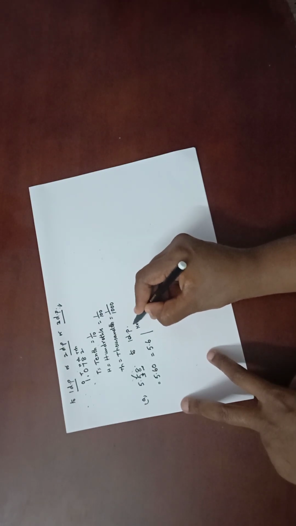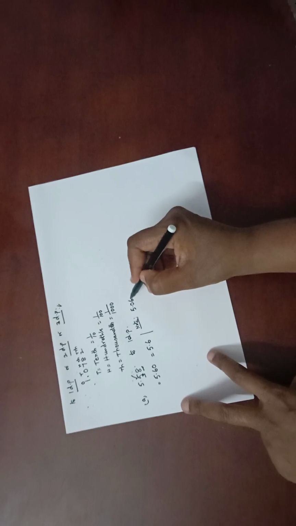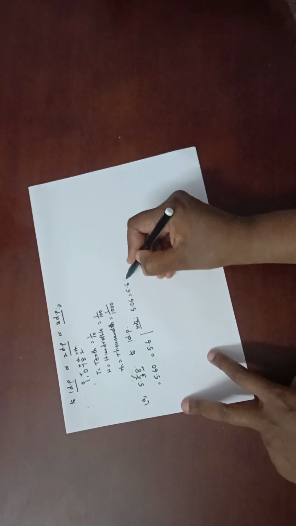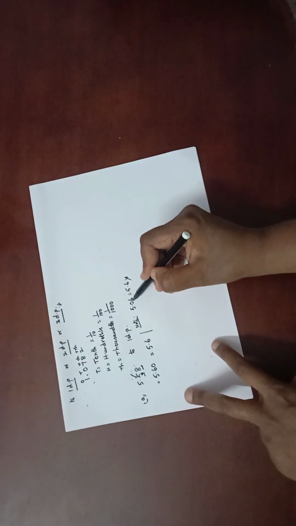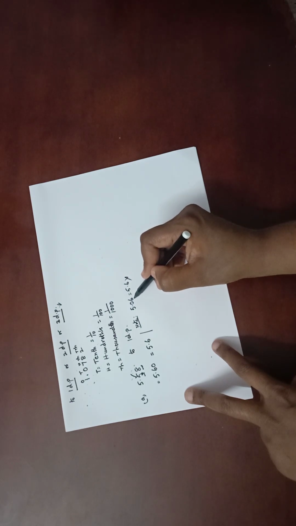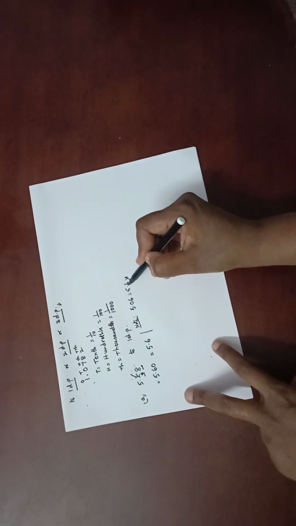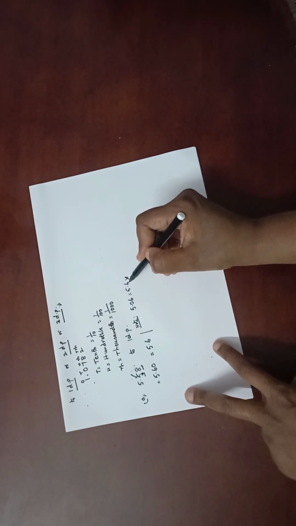A note, I am explaining. If 5.06 is there, is 5.06 equal to 5.6? No, because in 5.06 this is the tenths place and this is the hundredths place. In 5.6, the 0.6 is the tenths place. Here the tenths place value is 0. Here the tenths place value is 6.